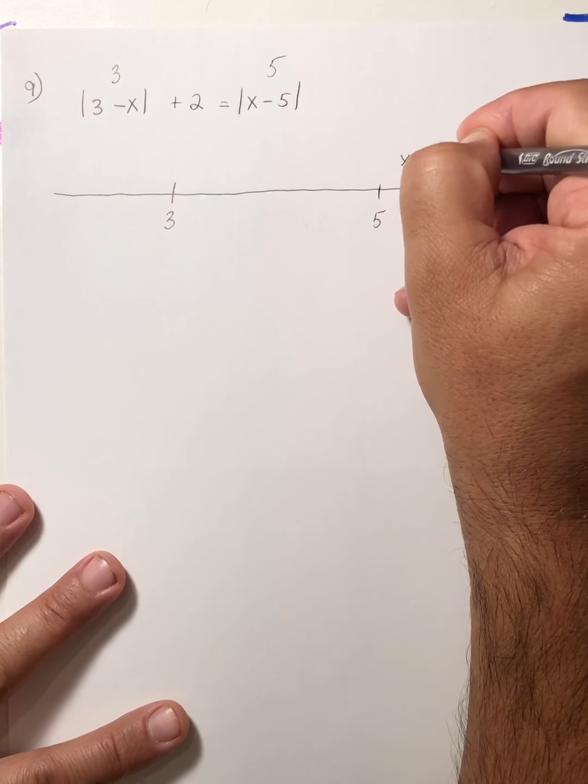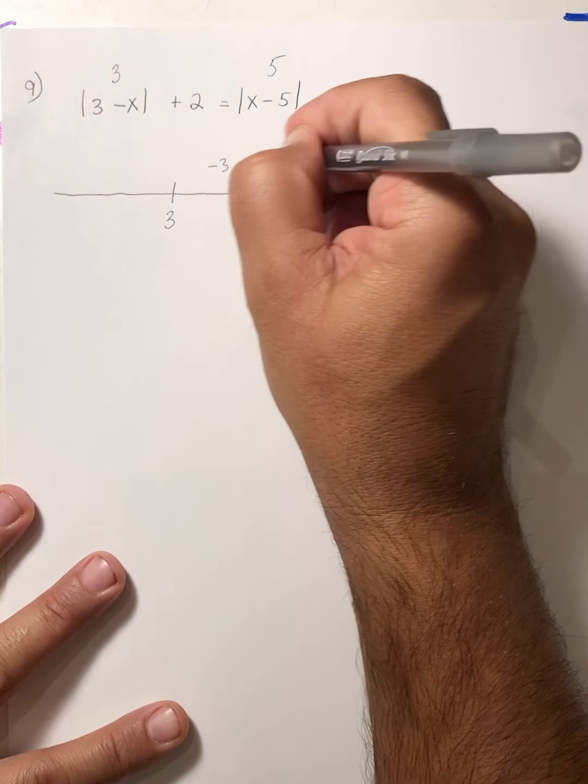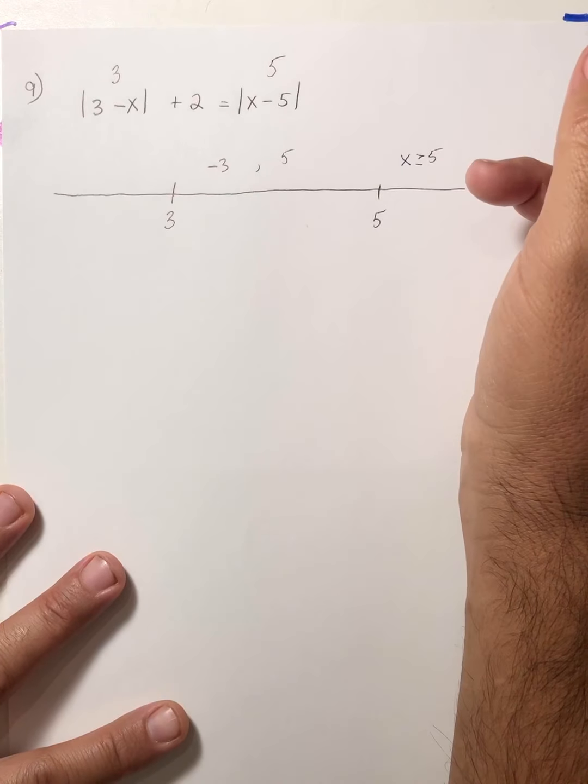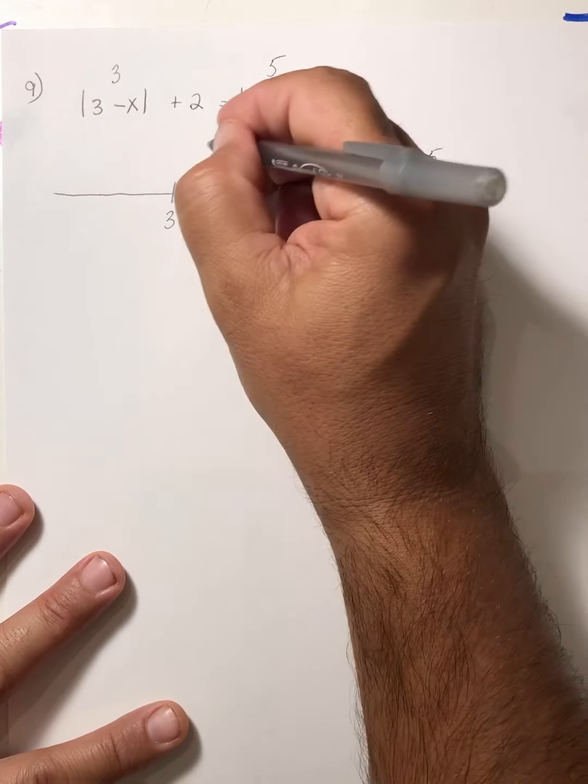X is greater than or equal to 5. We're in between -3 and 5. If you really wanted to, you could use your interval notation here.